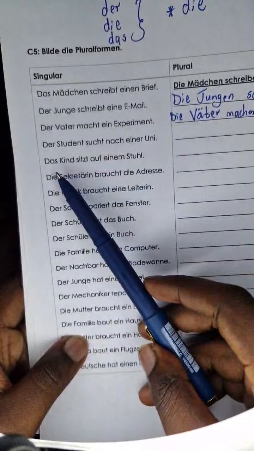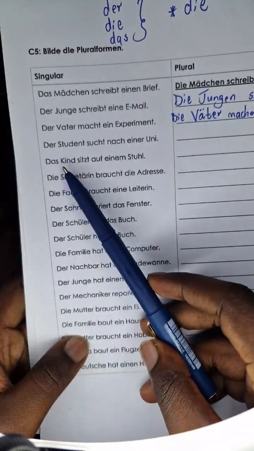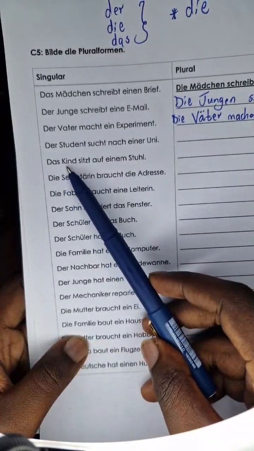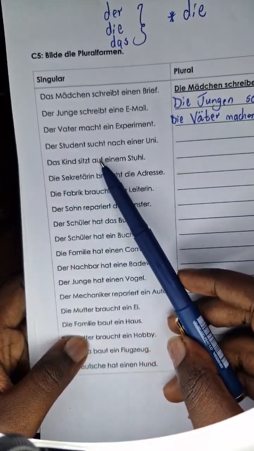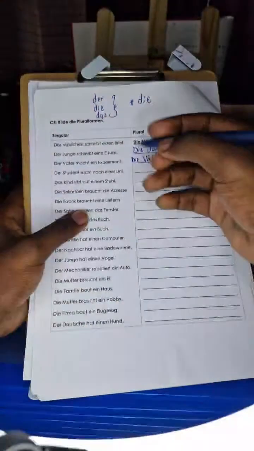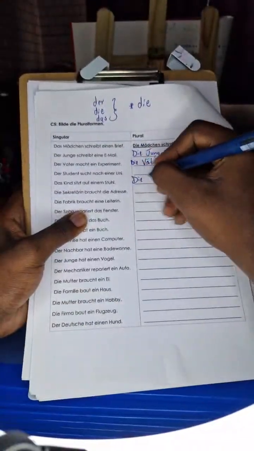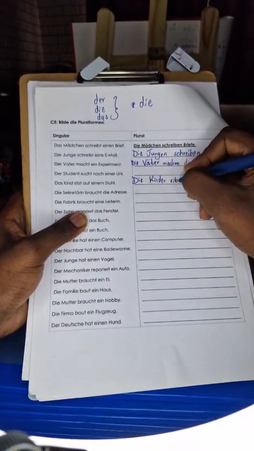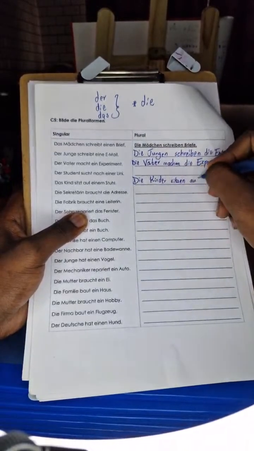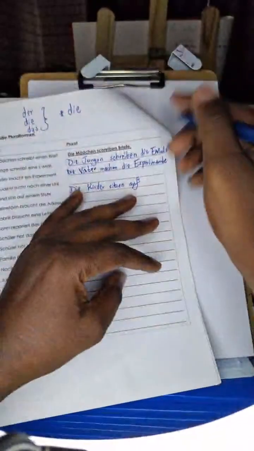So das Kind, plural becomes die Kinder. Die Kinder sitzen auf, so remember das Kind, plural is die Kinder sitzen auf, chair.